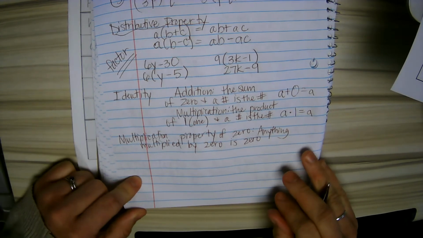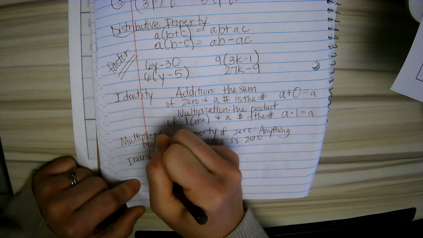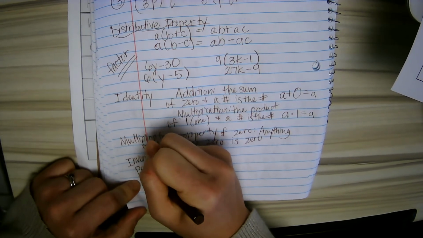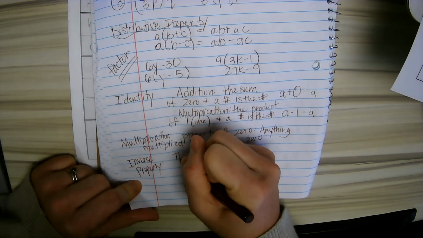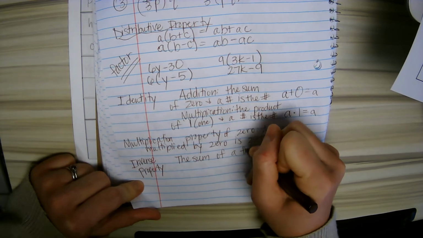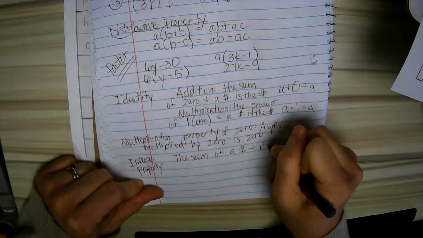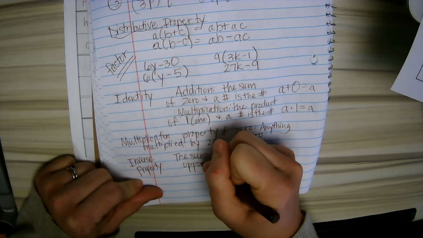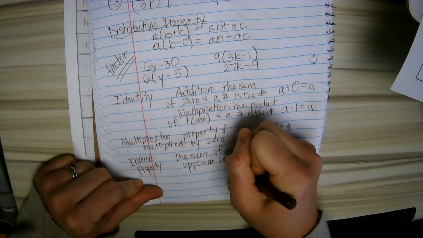Okay, are you ready for this? Inverse property. This one might be a little bit new. The sum of a number and its opposite is 0.